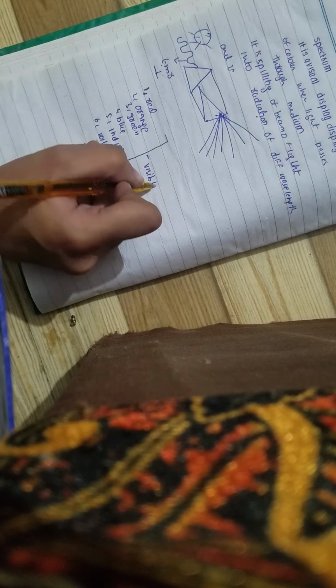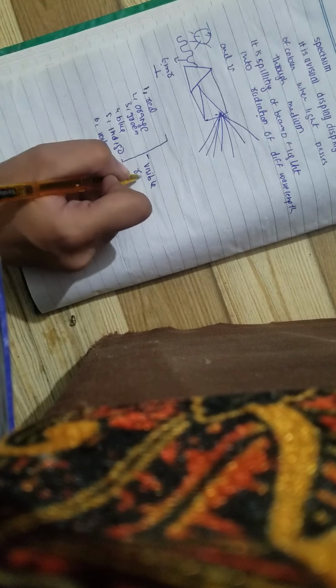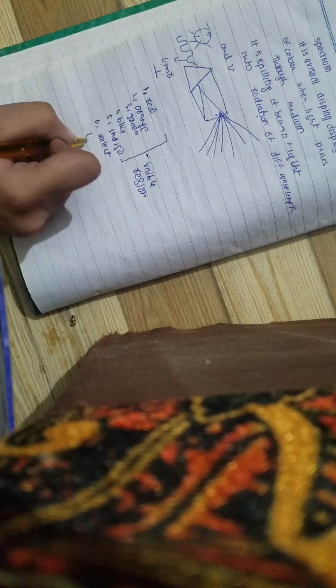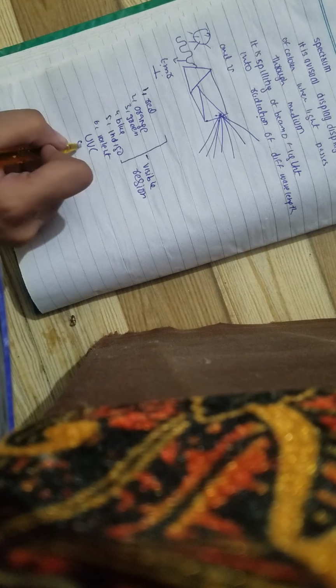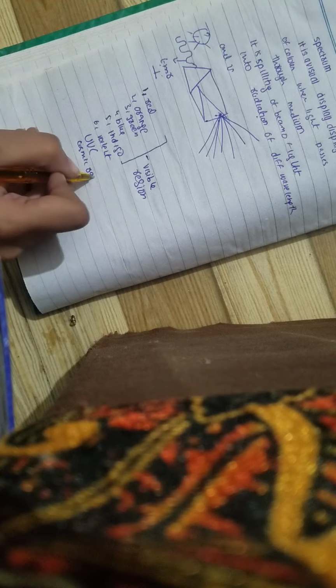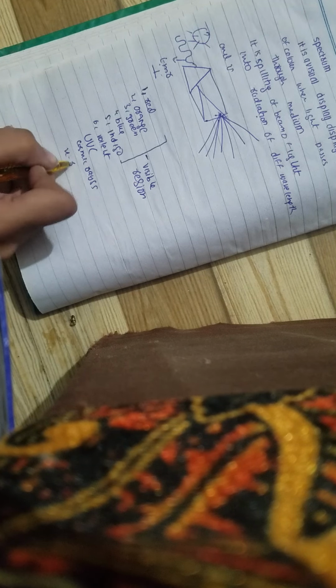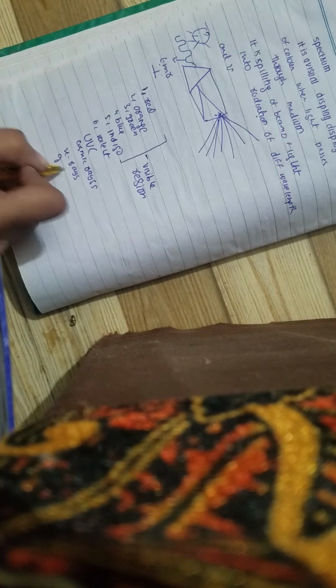But we have more rays as well, but this is known as the visible region. This is the visible part, which we can see with the naked eye. After violet, we have UV, then cosmic rays, then X-rays, and then gamma rays.